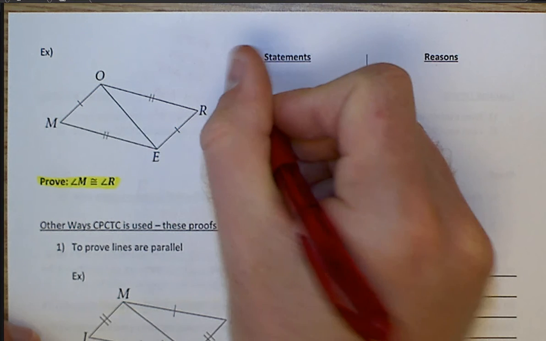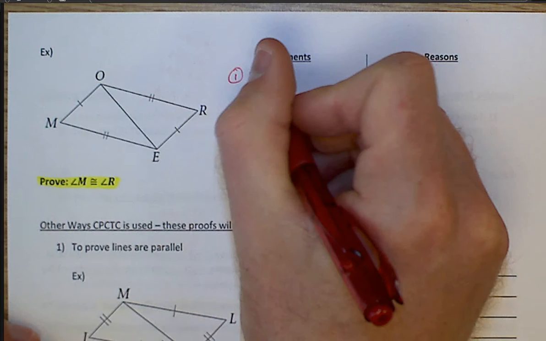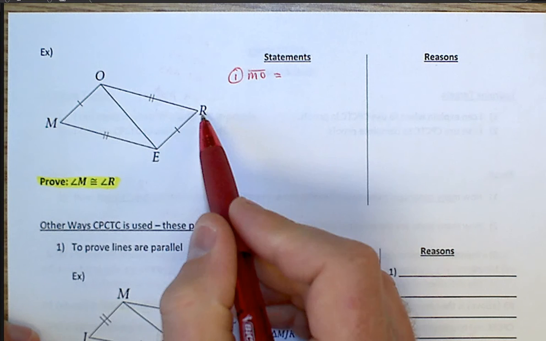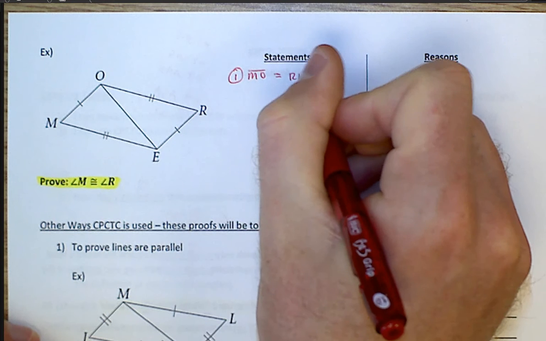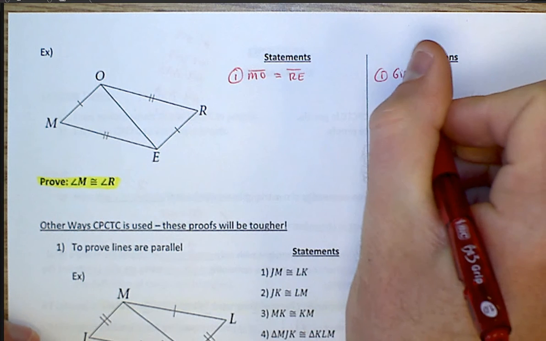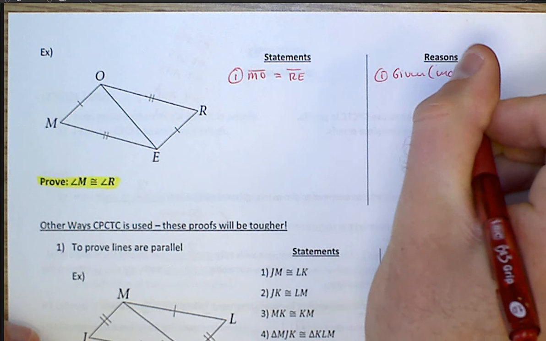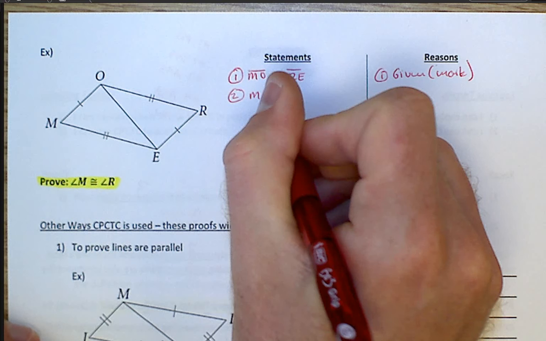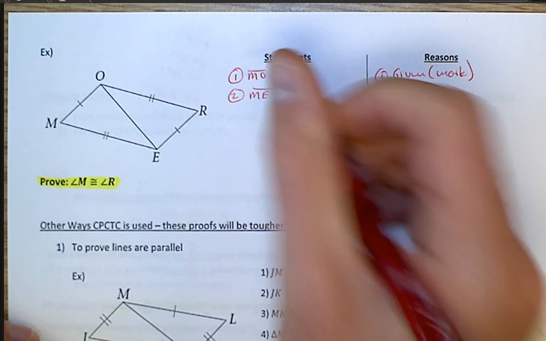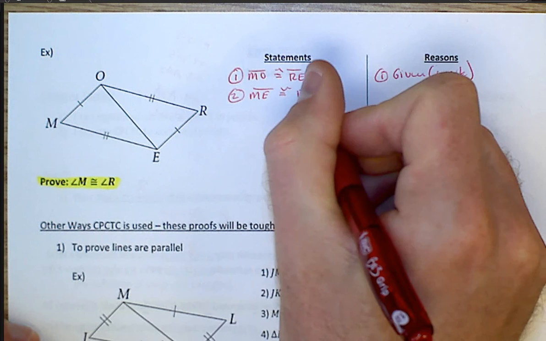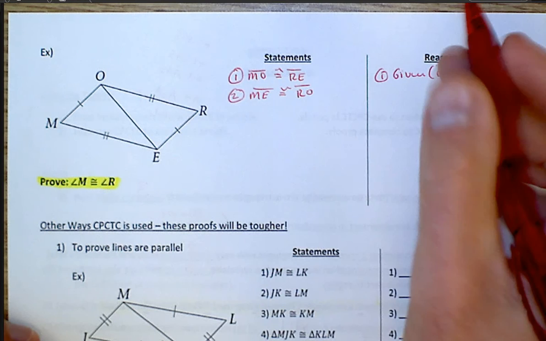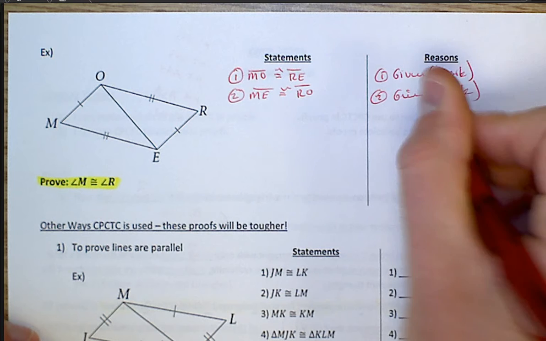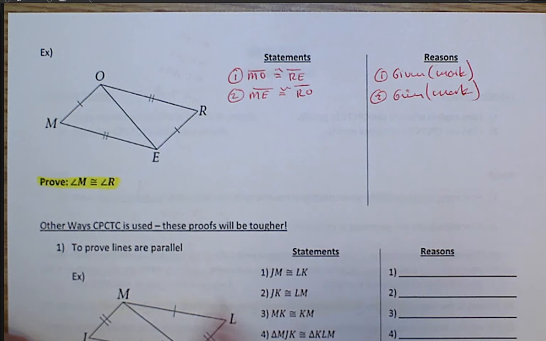All right, we got some tick marks here. I'm going to say MO is congruent, if I say MO, I'm going to say, let's see, RE. And that's given to us, markings. I also have another 2 tick marks here. I'm going to say ME is congruent to, if I say ME, I got to say RO, right? Because these are going to flip over each other. So that's given, markings.